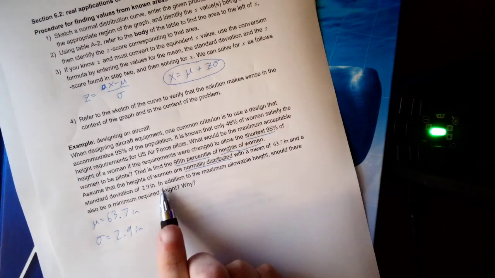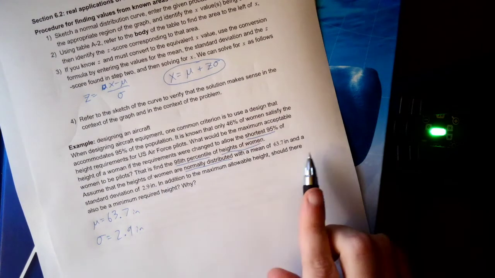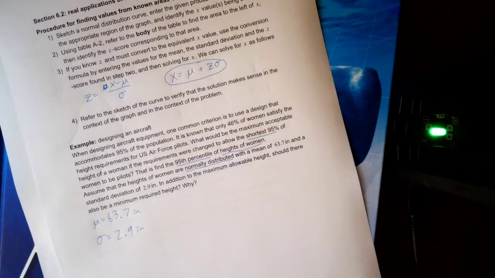And then it asks a question. In addition to a maximum allowable height, should there also be a minimum required height, and why? We'll come back to that. That's more of a conceptual question, not a mathematical question. But let's focus on the mathematical part first.